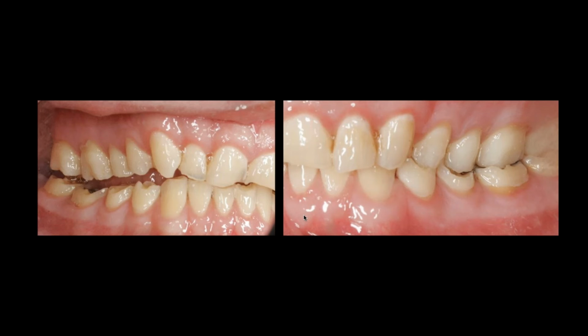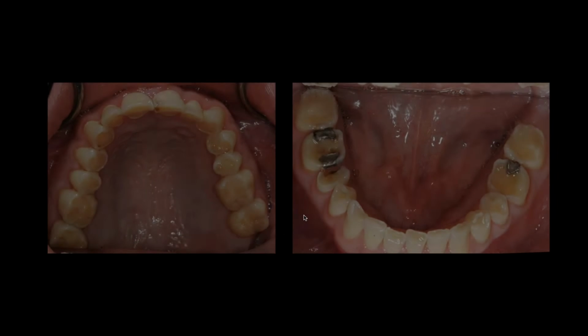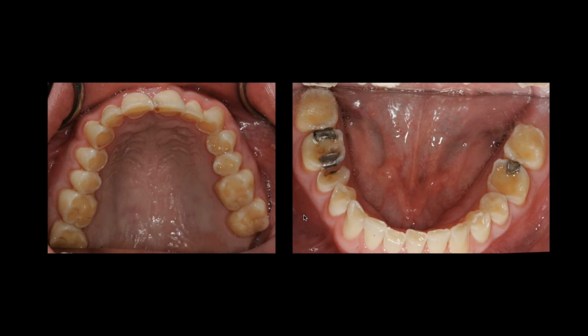So I guess the point I'm trying to make here is, not every case is a functional problem. They could have been minute functional problems that became chemical problems.